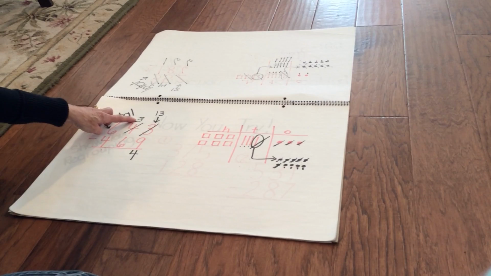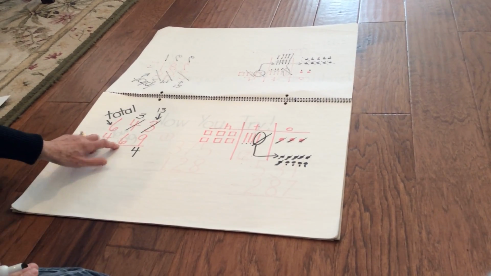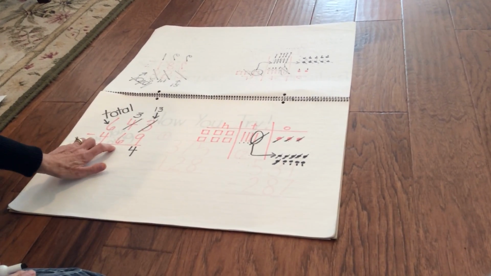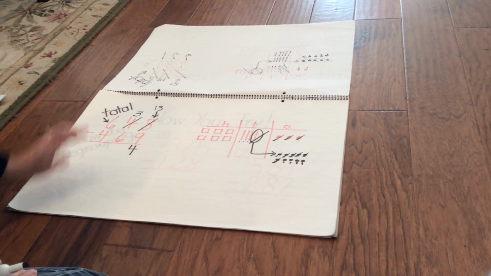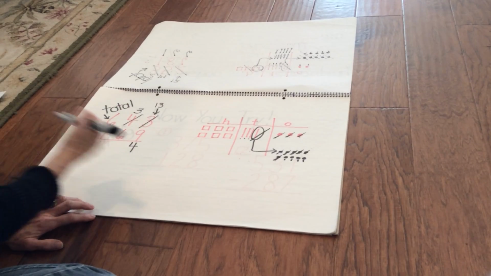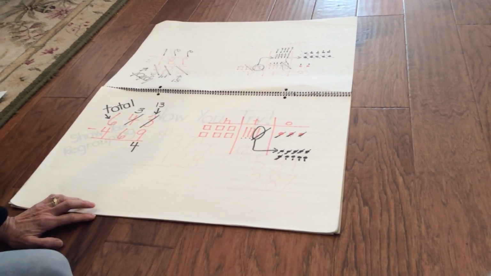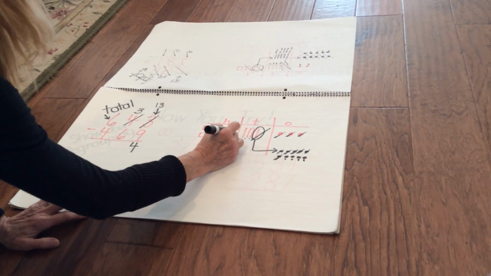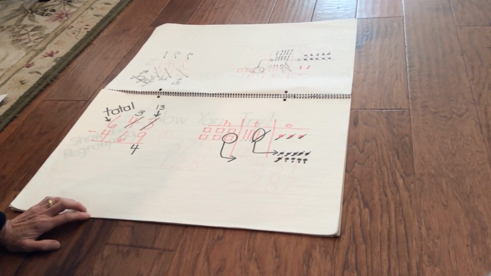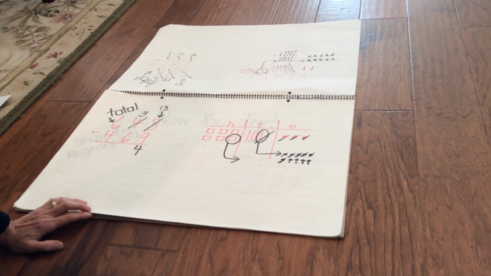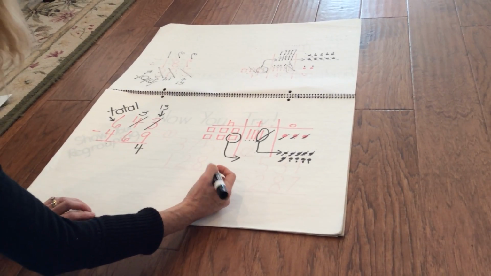My number on top is smaller than my number on the bottom. 3 is smaller than 6. So now I have to regroup and take from the hundreds. So I'm going to borrow 1 hundred from the hundreds place. And I'm going to regroup it and put it in the tens place. 10 tens equals 100.